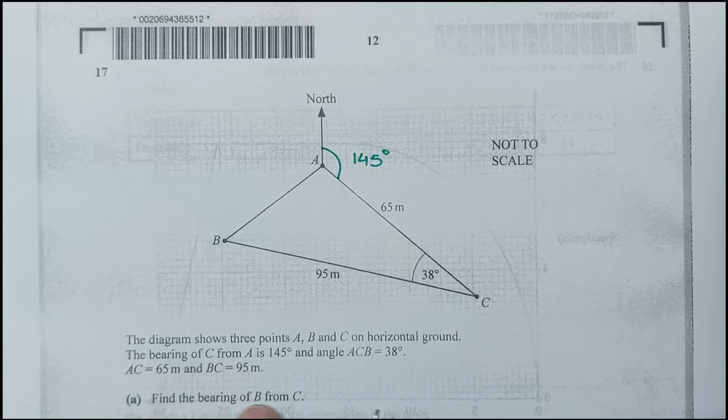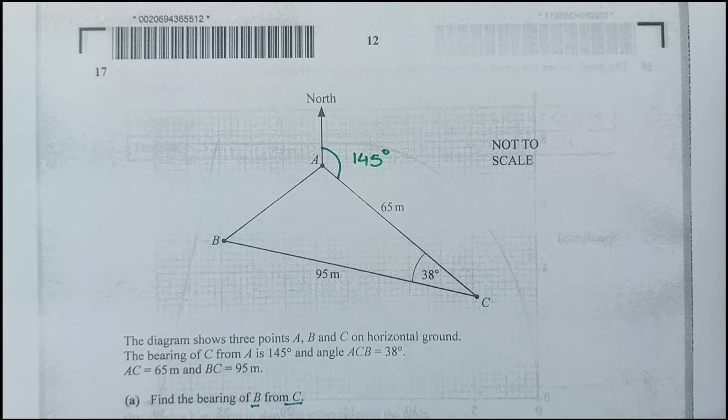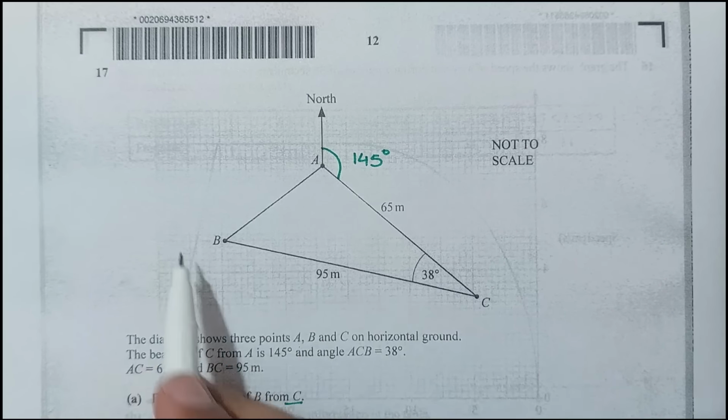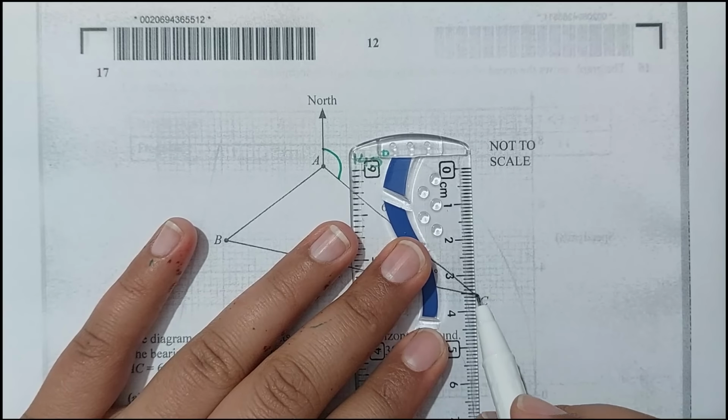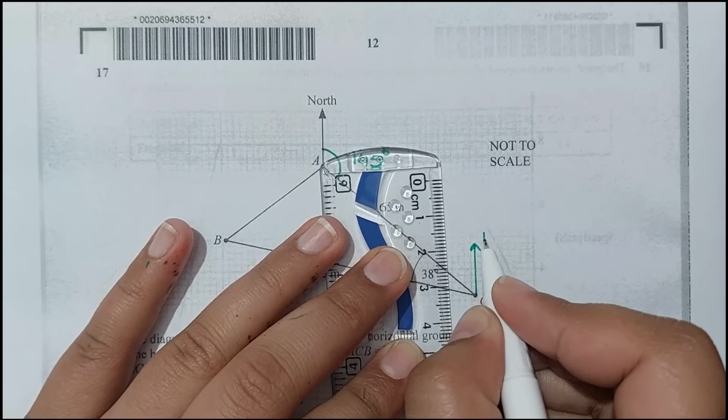Part A, find the bearing of B from C. From C, you have to find the bearing. Okay. From C, it means you have to draw the north line at C.